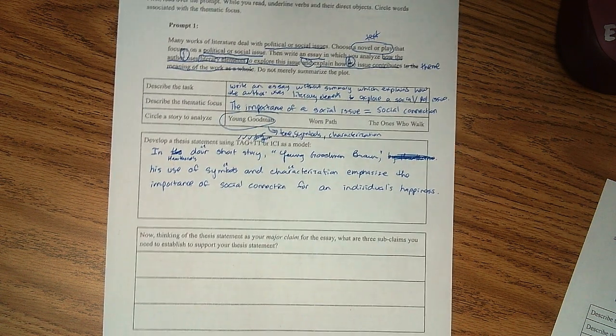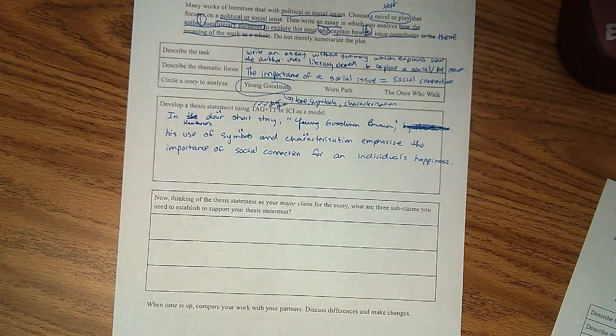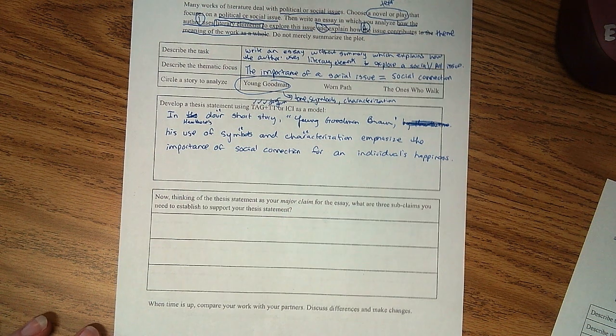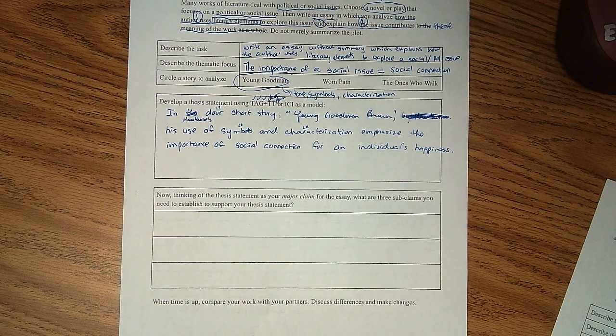So next part, now thinking about your thesis statement as your major claim for the essay, what are the 3 sub-claims you can make? And it's always good to have more than you need. So I think that I'm going to do this, but ultimately I would probably choose 2 to really double down on, or I would pick 1 and I'd combine the other 2. Usually when we talk about tone, tone finds itself smushed into another topic. So let's see how this goes.